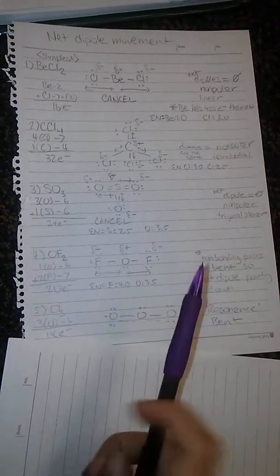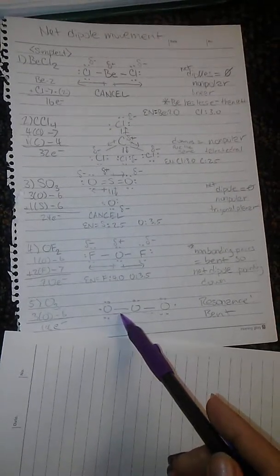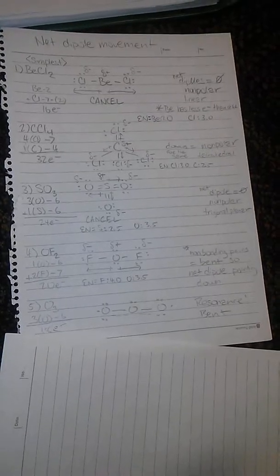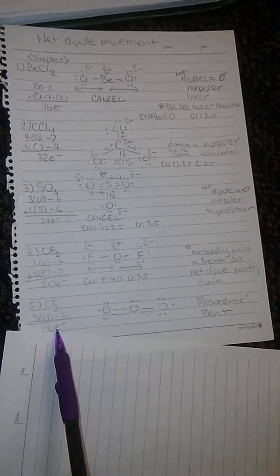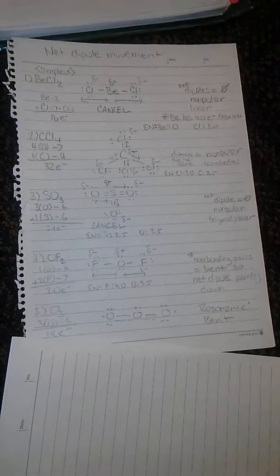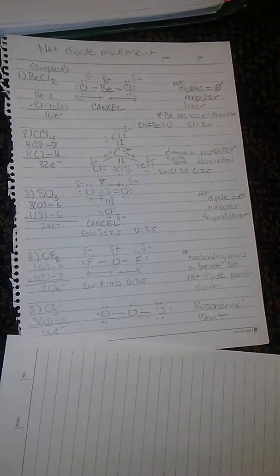Also, you could not know about the octet exception, an example for number 1, or just not know about resonance hybrids for number 5, and just overall be quite confused with that, or just not know how double bonds and single bonds work, and just calculating out the total amount of valence electrons you would need to have. And this concludes my presentation on net dipole movement with 5 example compounds.